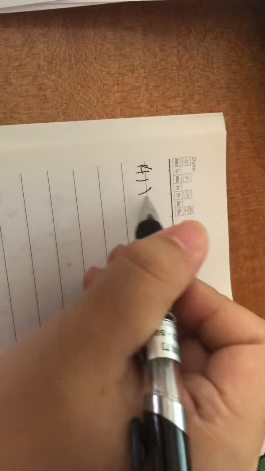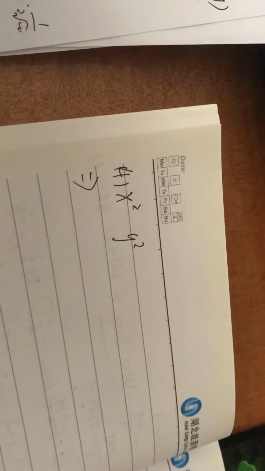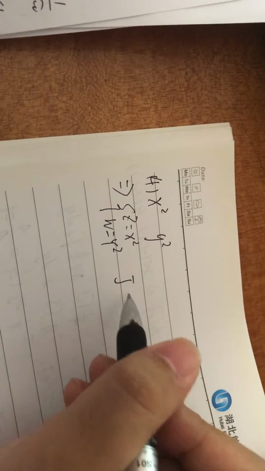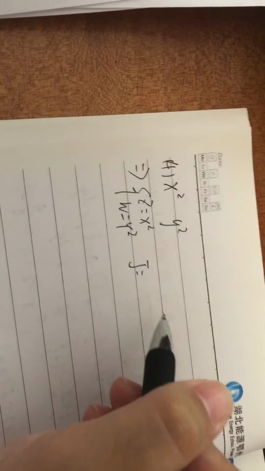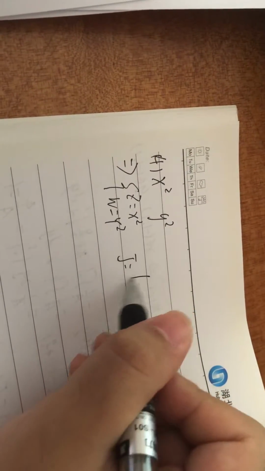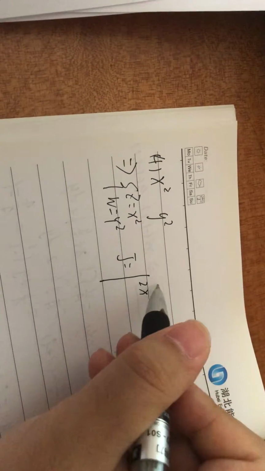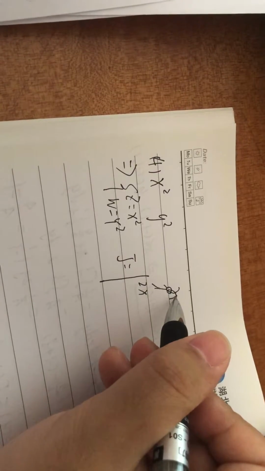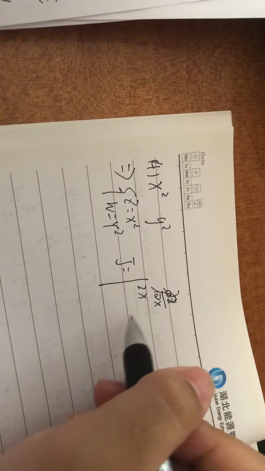Let's do the fourth one: find the joint density function of x squared and y squared. For that one, we can let z equal to x squared, w equal to y squared, and we have the determinant J equal to 2x, because that's the derivative.